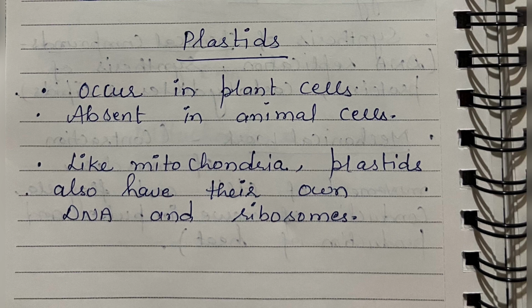As I told you already, plastids are present only in the plant cell. It is absent in the animal cell because plants are able to perform photosynthesis, since they are autotrophic organisms, and animals are heterotrophs, so they are not able to perform photosynthesis. So plastid is absent in animal cells.